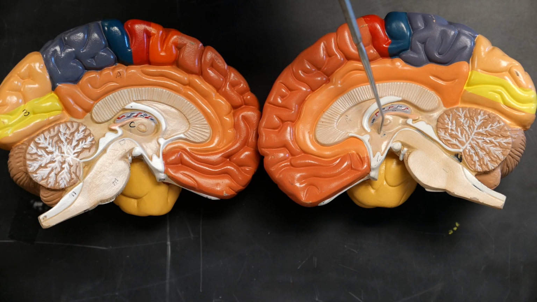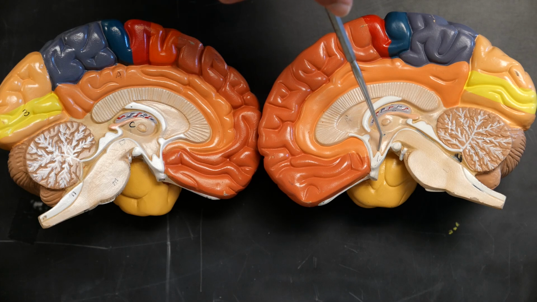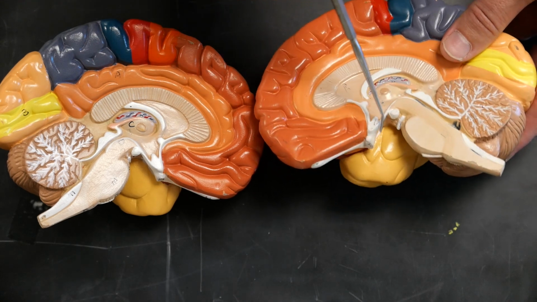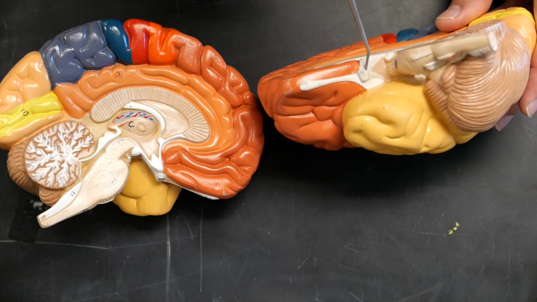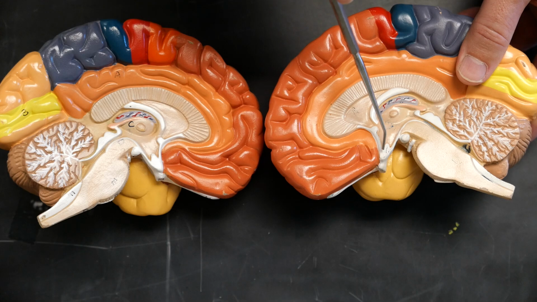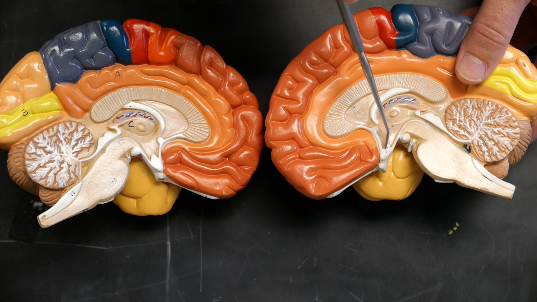Right in the corpus callosum, you'll see here, this is the thalamus. Here's the hypothalamus, and if you go right below the hypothalamus, you're going to see this structure right here. Looks as if it's going to a nerve. And this is the optic nerve, which means that this is going to be the optic chiasm.